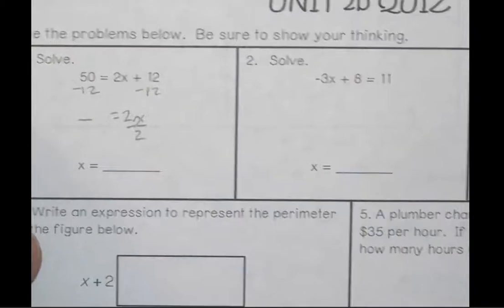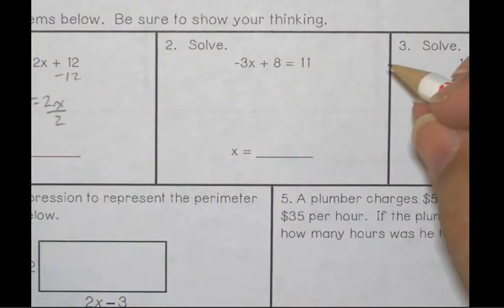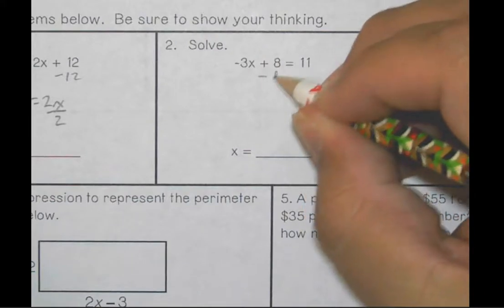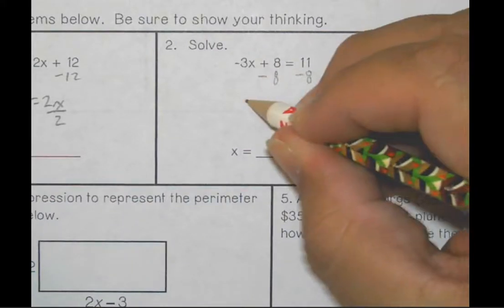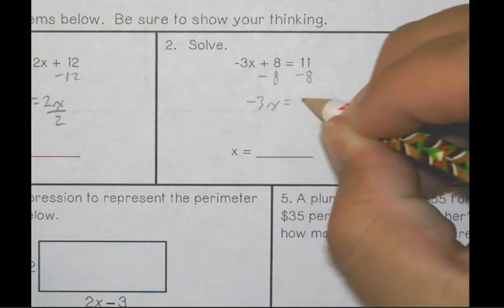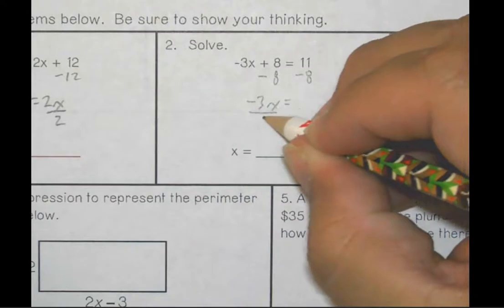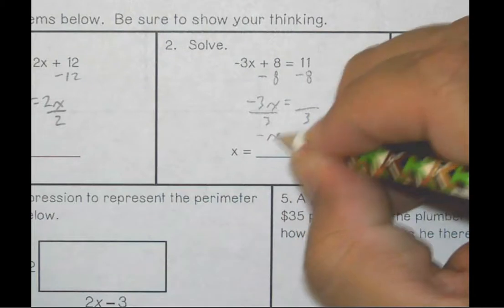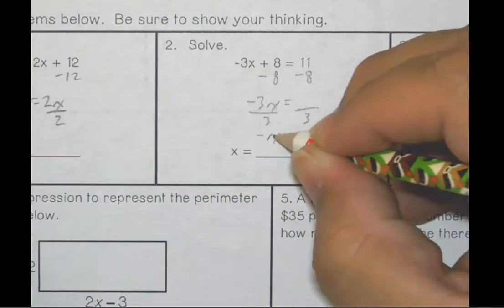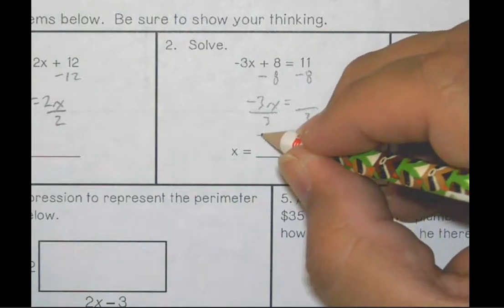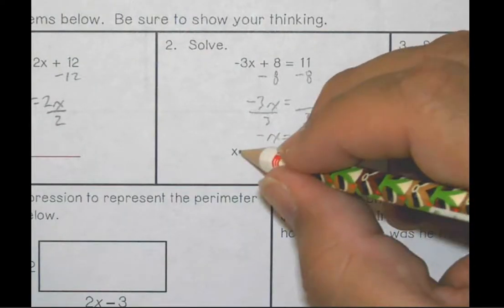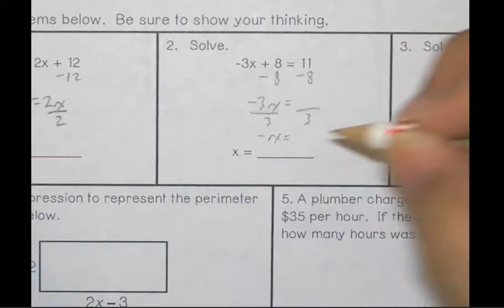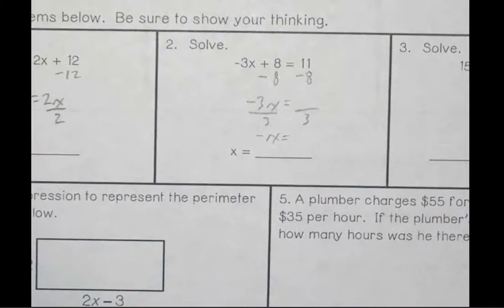Question 2, very similar. I have negative 3x plus 8 equals 11. I need to isolate x. I have a positive 8, so I need to subtract 8 from both sides. That's going to leave me negative 3x equals some number, and then I divide both sides by 3. That gives me negative x equals some number. I can't have a negative x though, so I'm going to have to do the opposite. Flip my x, so the opposite of negative x will be x, flip my equal sign, which is still going to be equals, and then the opposite of whatever my number is will be the answer here.